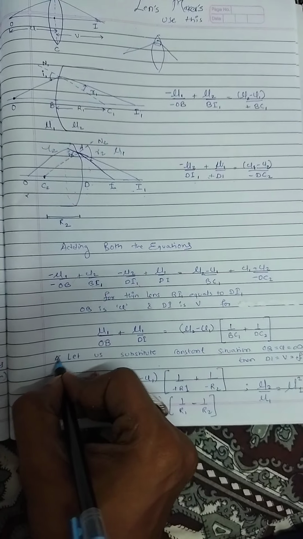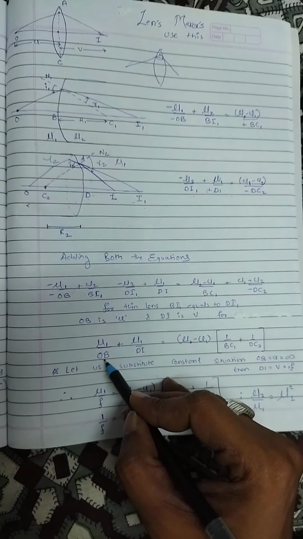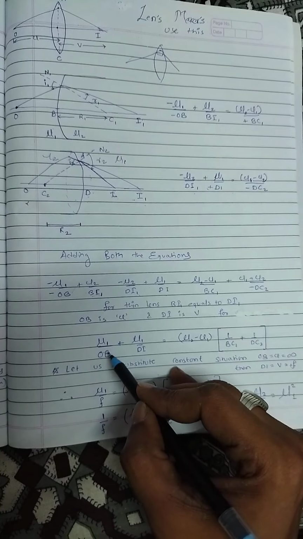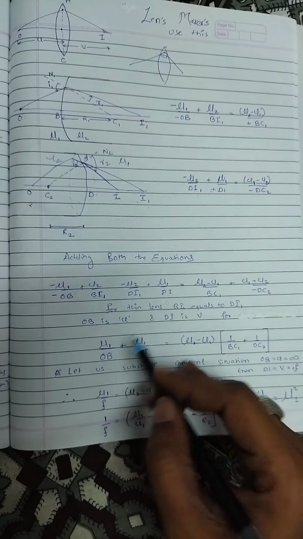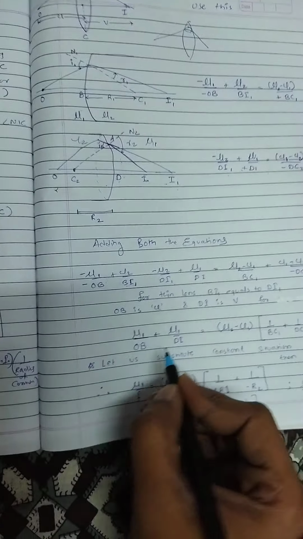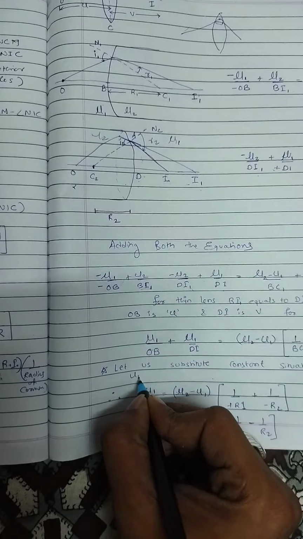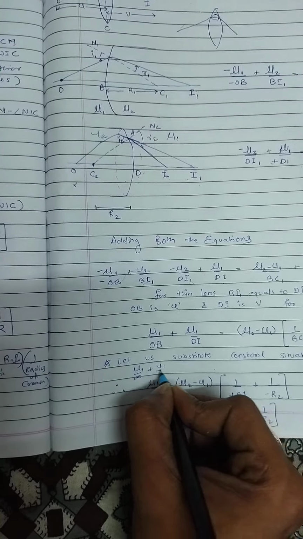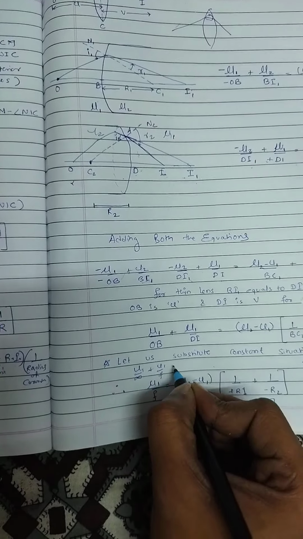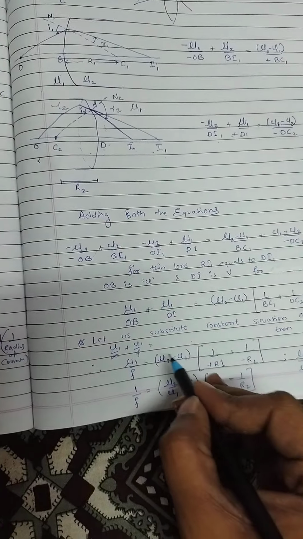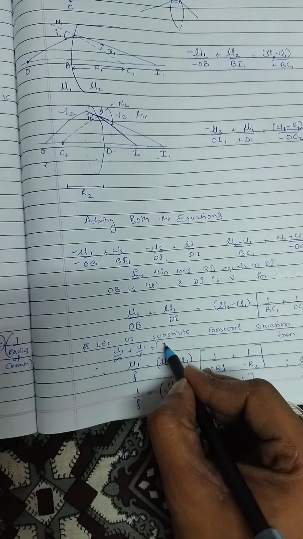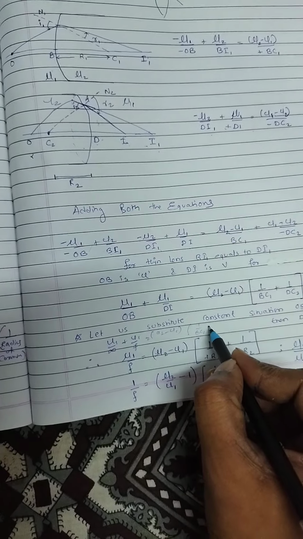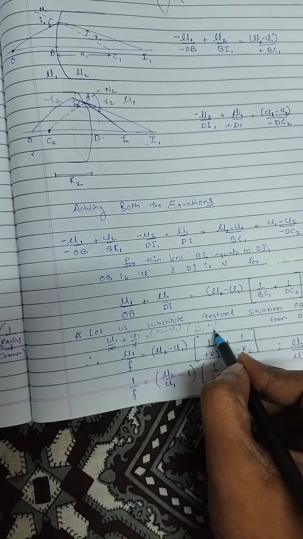Now we will use one shortcut, that is if the object is kept at infinity, then the image is formed at the focus. So what is this formula? Mu1 upon OB becomes mu1 upon infinity. So what do we have here? Mu1 upon infinity plus mu1 upon the image formed at the focus, and again it gives you all this right hand side part. That is what? Mu2 minus mu1 upon 1 by BC1 plus 1 by DC2.